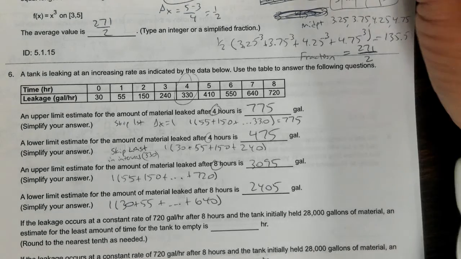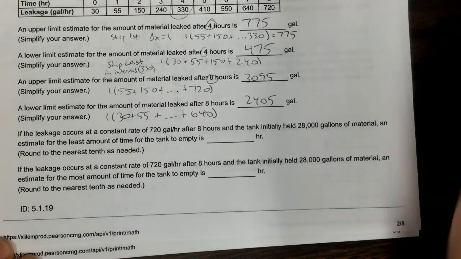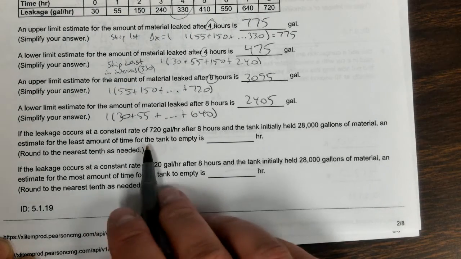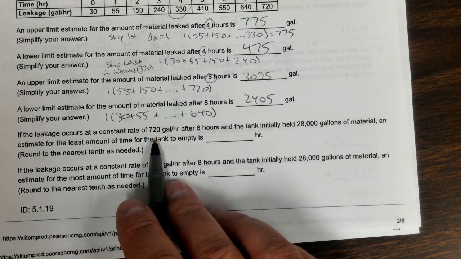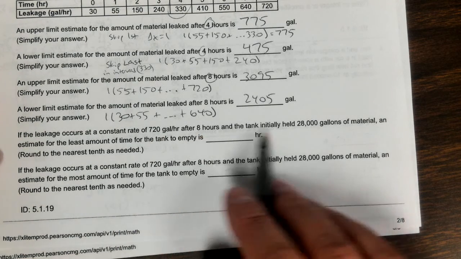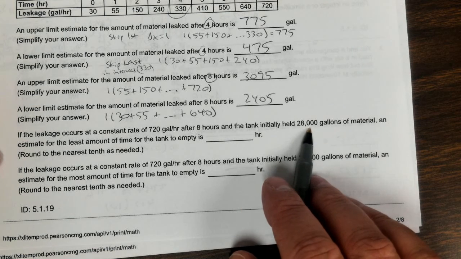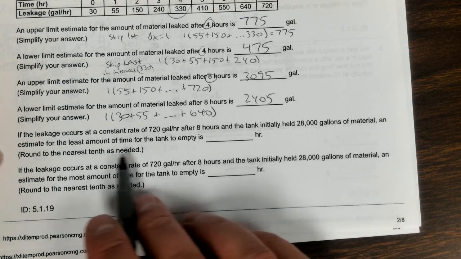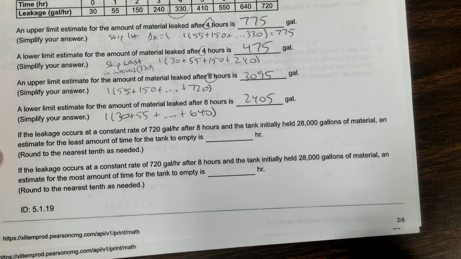Okay. So for the next one, if the leakage occurs at a constant rate of 720 gallons per hour after 8 hours, and it initially had 28,000 of material, what's the least amount of time?